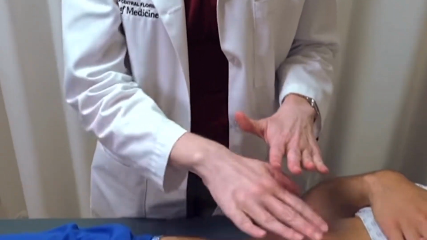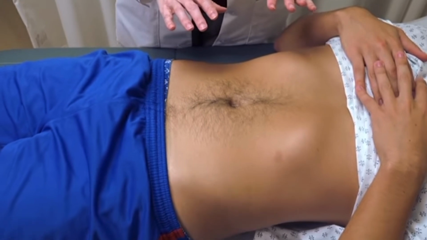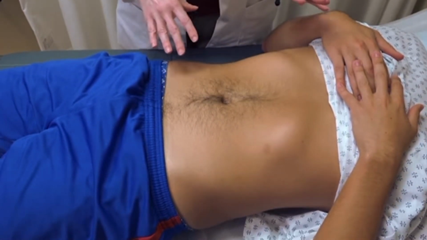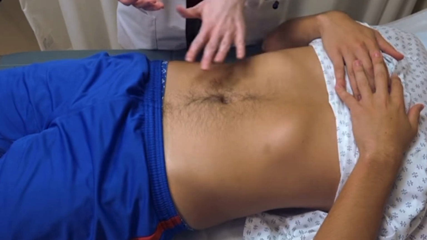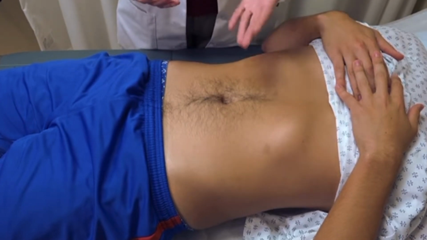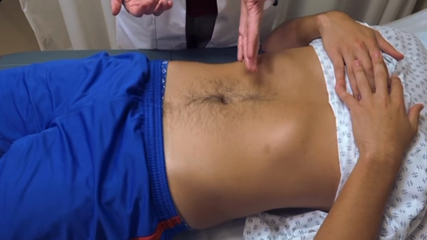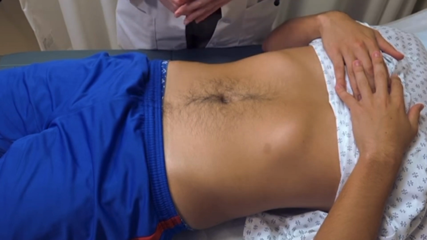So what we're going to do is percuss at each quadrant of the abdomen. And what we're listening for is areas of tympany and dullness. Most of the abdomen will have tympany, specifically over the stomach bubble, but also the other areas, if they're completely full of gas, will also be tympanic. You might have some scattered areas of dullness associated with stool or something like that, but if there's a large mass, you'll have a larger area of dullness.